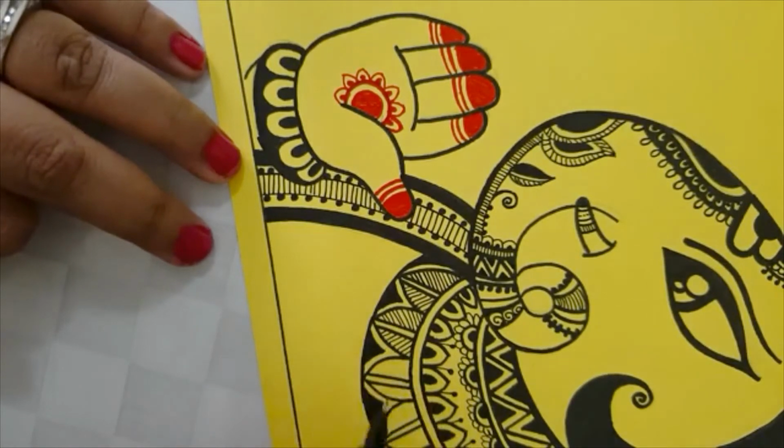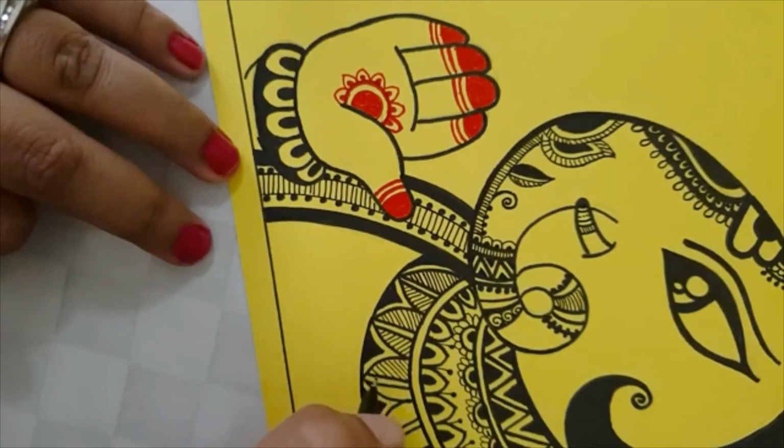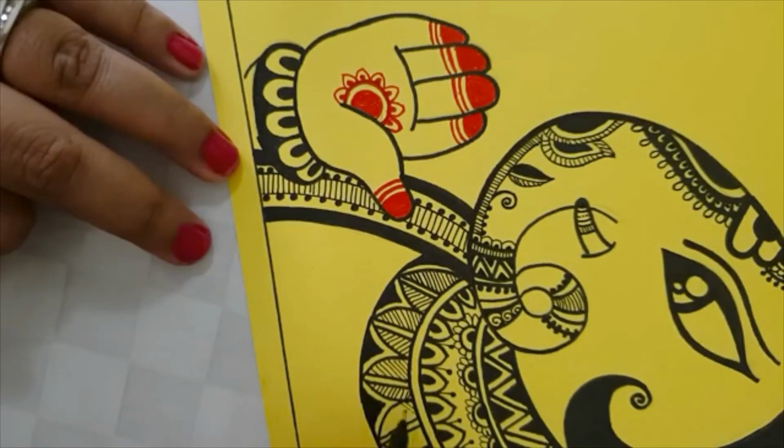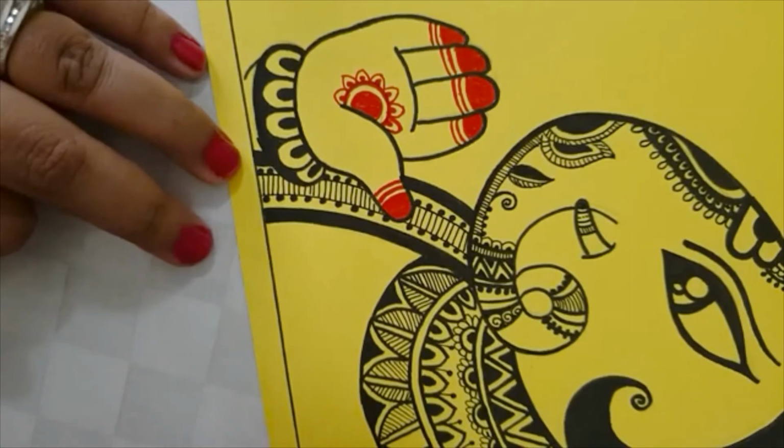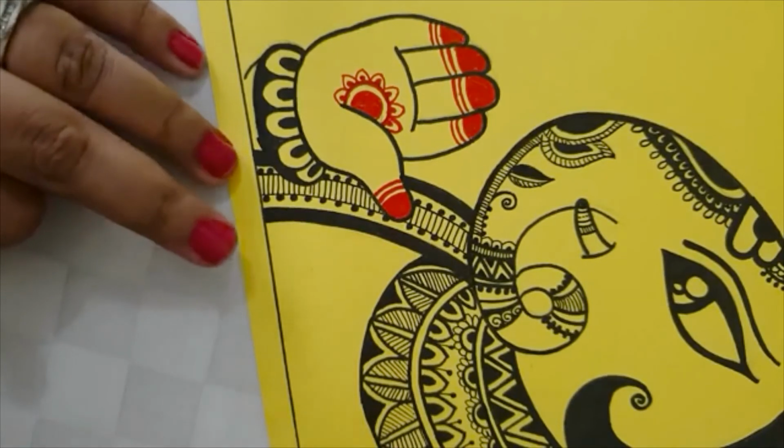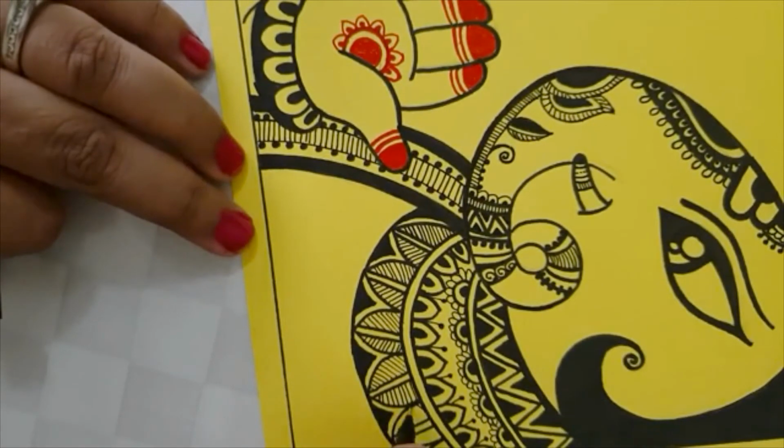Now I've changed to a thin pen to fill the pattern inside. And don't worry, these are only normal pens. See, I'm working on a paper, on a yellow paper. So on paper you can work with pens, sketch pens, gel pens. You don't need to have specific brands. Okay, so just work with me, complete the whole pattern here.